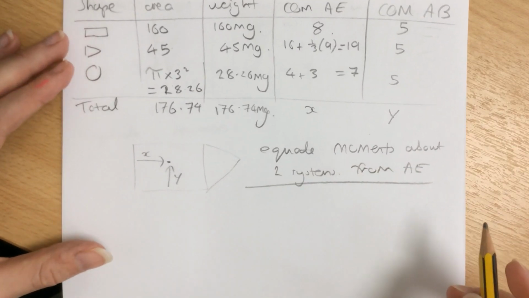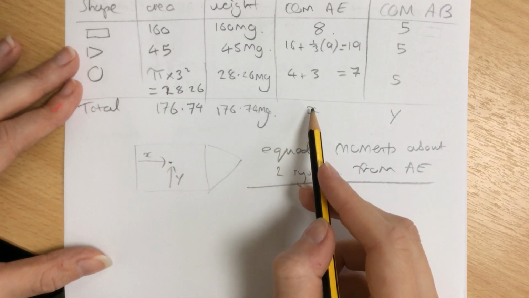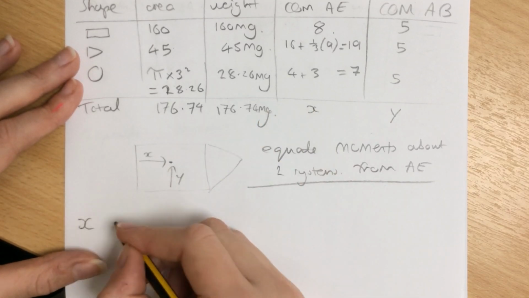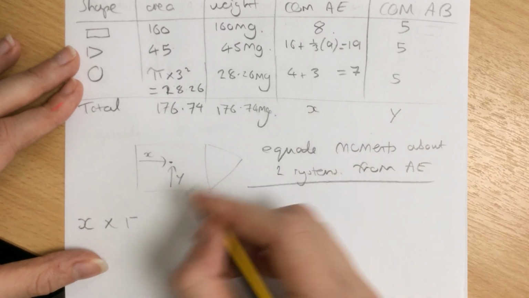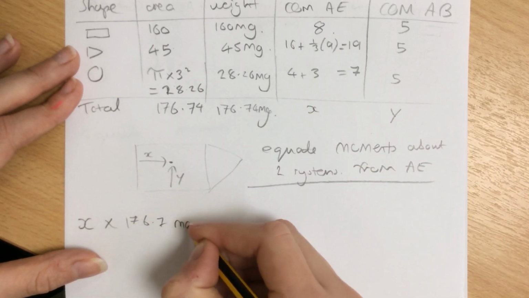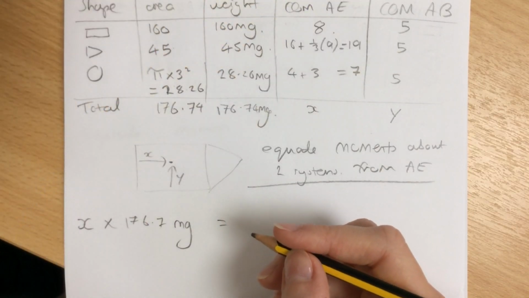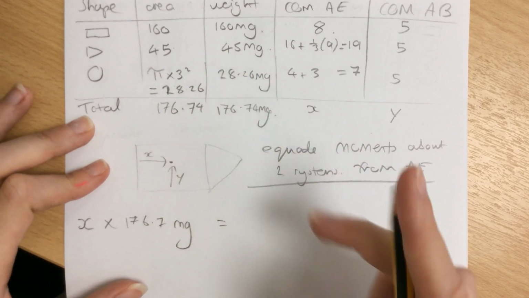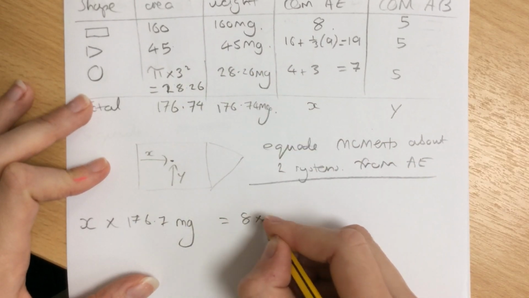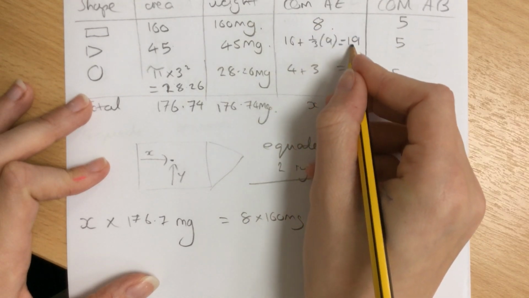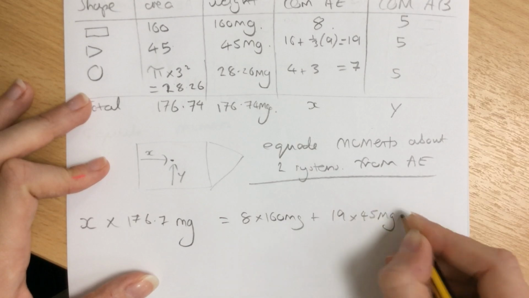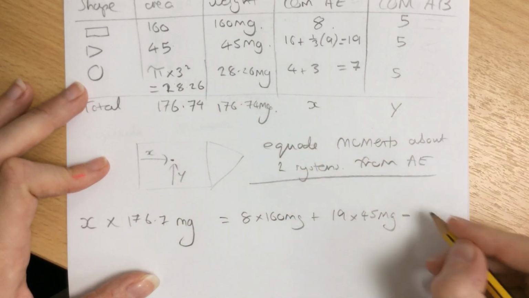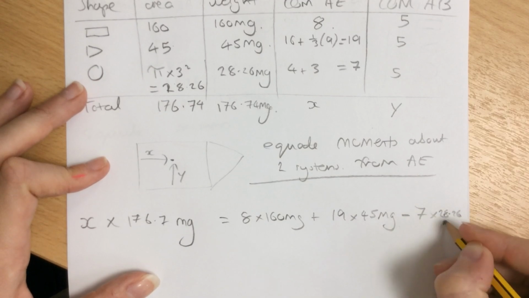From AE to start. So, equating, this is our second system. I'm going to start with this one. From AE is x. Remember, moment is force times distance. In this case, distance will be x, and the force will be 176.74 mg. And that's going to equal all of the other ones times by the weights. So we've got 8 times 160 mg, 19 times 45 mg. Now be careful, we're taking away the circle, that's why it's a minus, and we've got 7 times 28.26 mg.